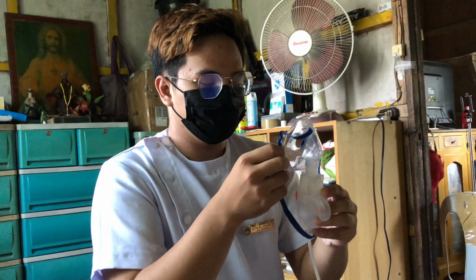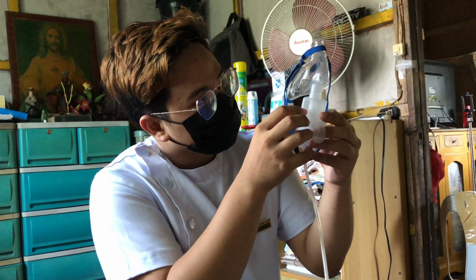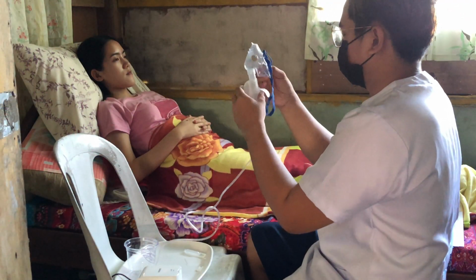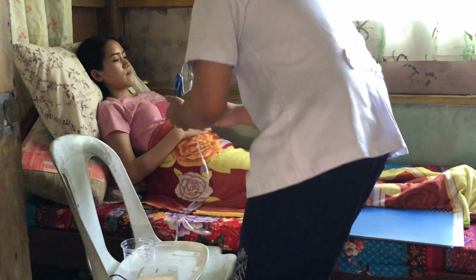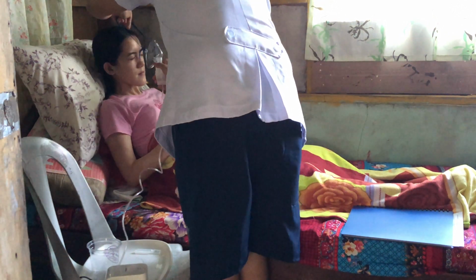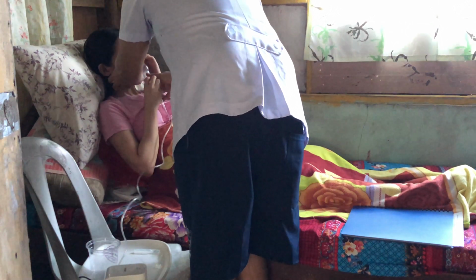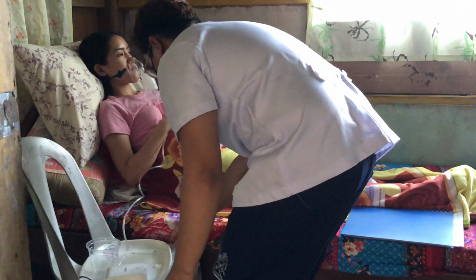Turn on the air compressor. Observe the fine spray from the nebulizer to check the equipment is working. Encourage the patient to breathe the nebulized vapor through the mouthpiece or mask. Breathing through the mouth, or normally with a mask, helps the medication travel to the lungs for maximum effect.